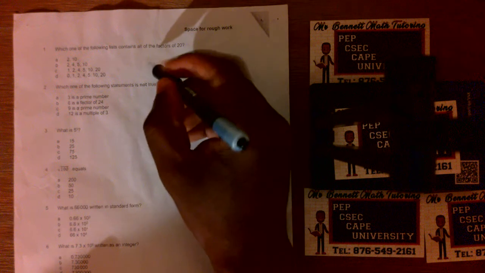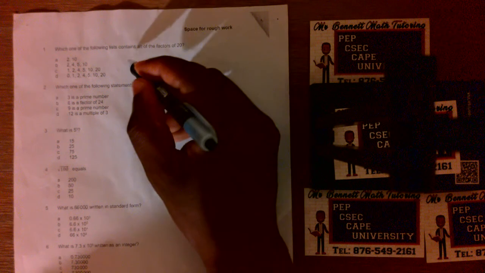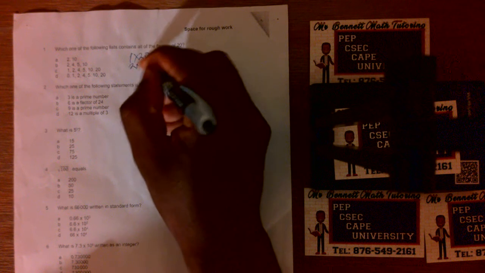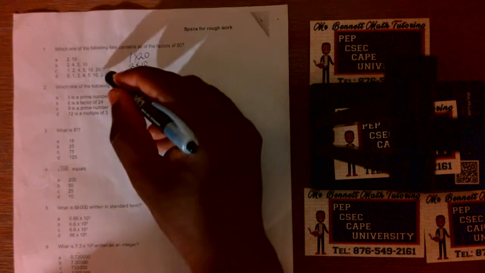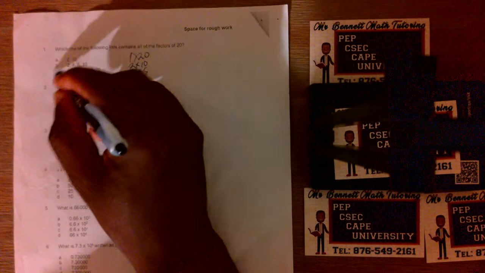So it says, which of the following contains all the factors of 20? Factors are numbers that can go into 20 without leaving a remainder. So we have 1 times 20, 2 times 10, 4 times 5. So that will leave us with this right here. So it's C.